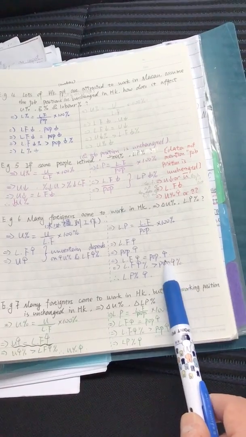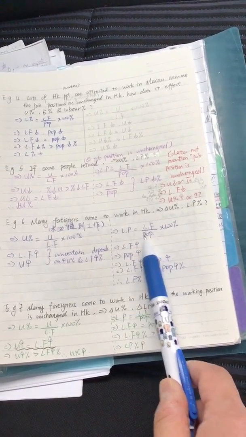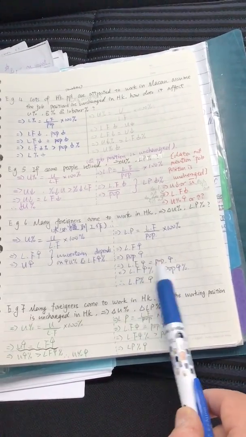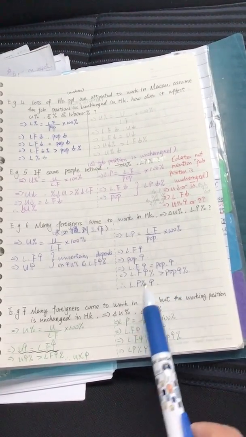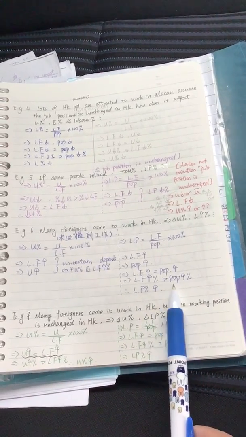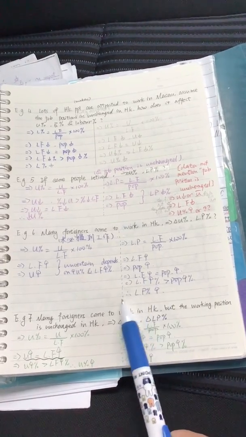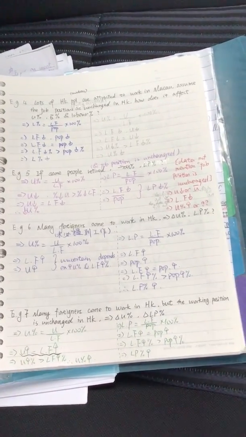On the other hand, the labor force will increase and the population will also increase, but as for the base issue, both increase by the same amount. So the labor force increase percentage will be higher than the population size increase percentage. So the labor force participation rate will be higher.